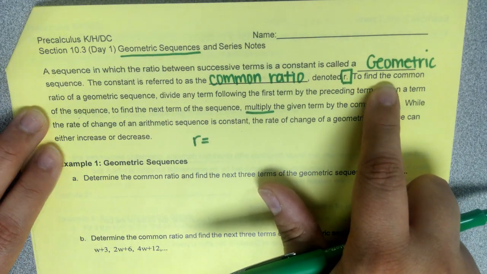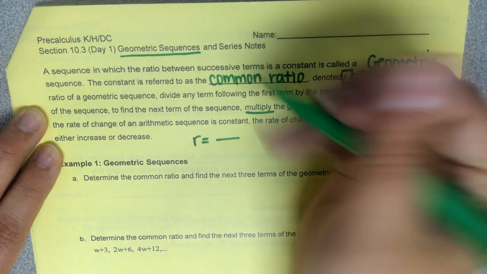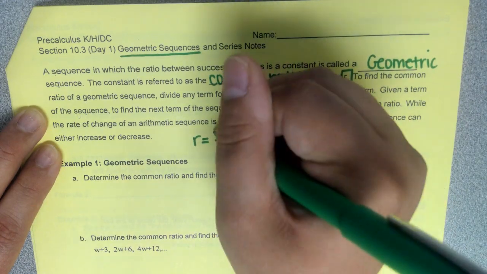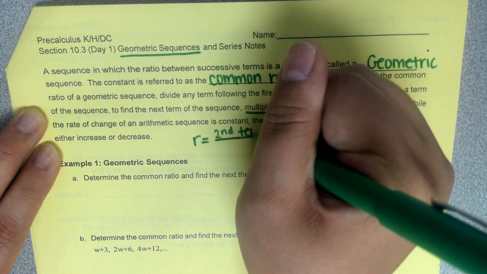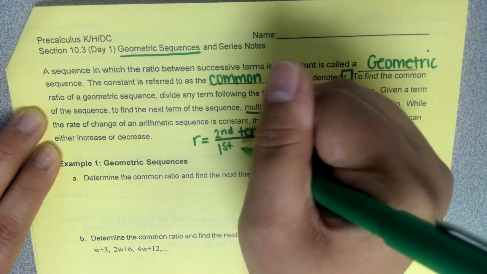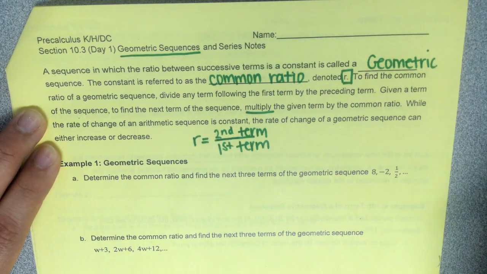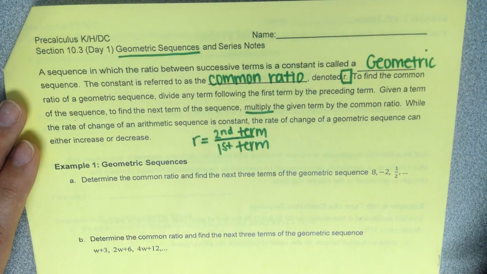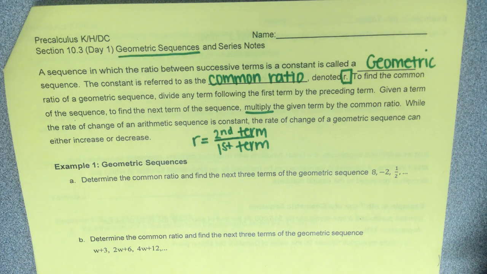To find the common ratio of a geometric sequence, you are going to divide any term following the first term by the preceding term. So I like to say you are going to divide the second term over the first term. You are going to do second over first.